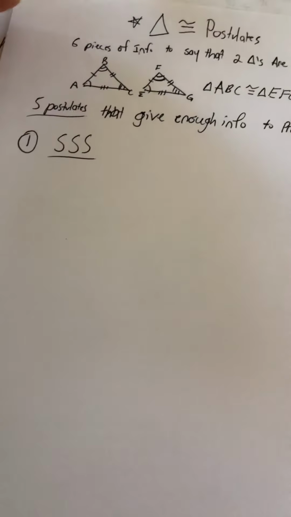Okay, so the first one is that if we know all sides are congruent.